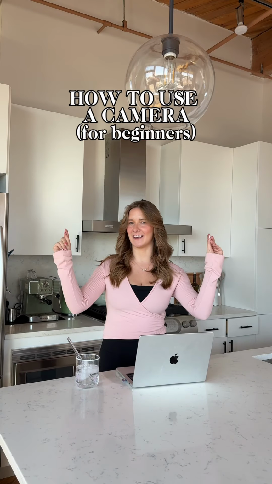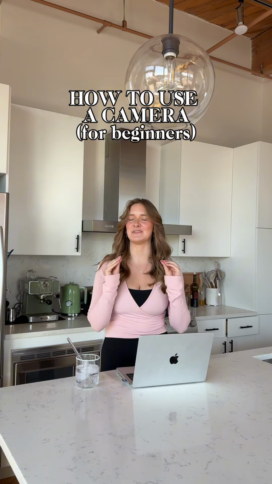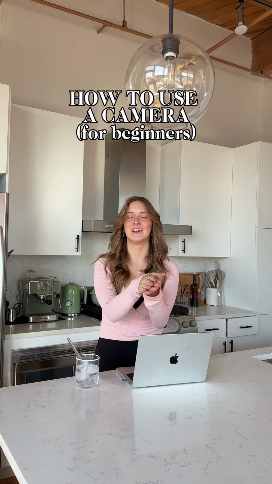How to use a camera, explained to you as if you are a preschooler. I got you. Have your camera. There's going to be a lot of settings that you can change it to. Most people are going to keep it on automatic, and I think that's where the problem is coming in, why people are not liking the way that their photos are turning out, because the camera's doing all the settings for you. The photos that people are liking look like this, but in order to be able to do that, you need to know how to use the camera.